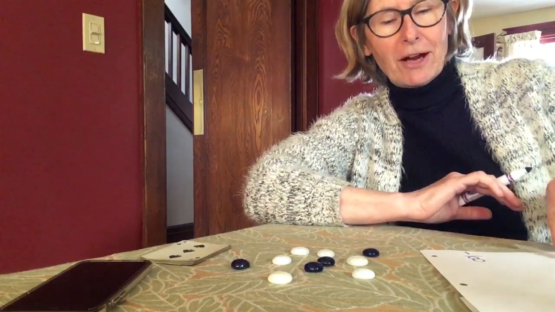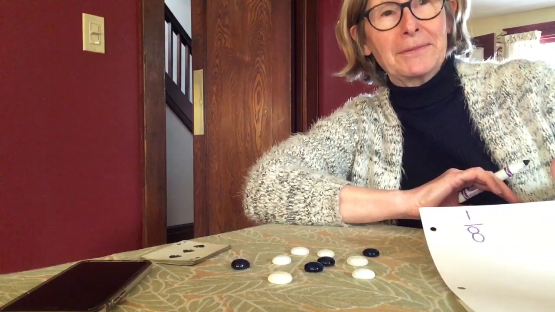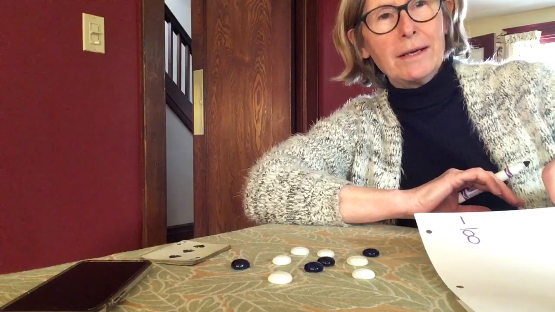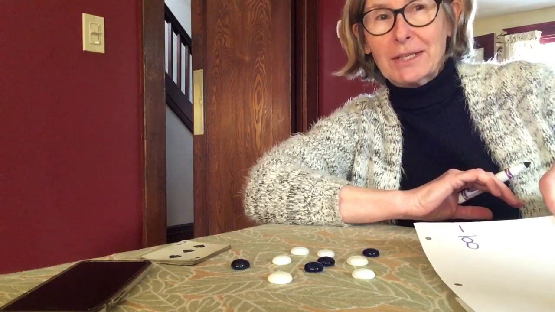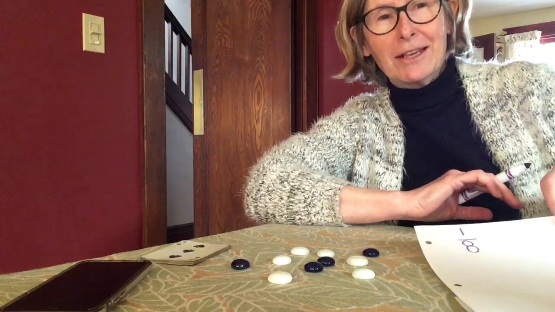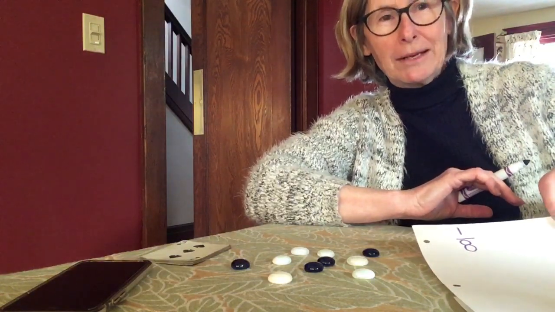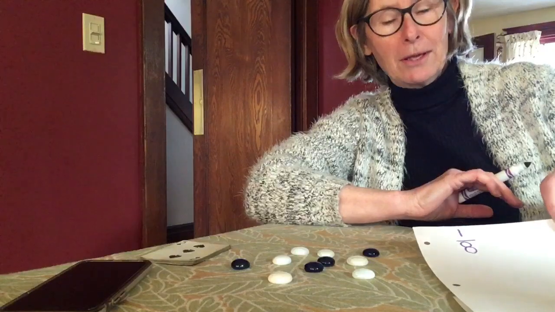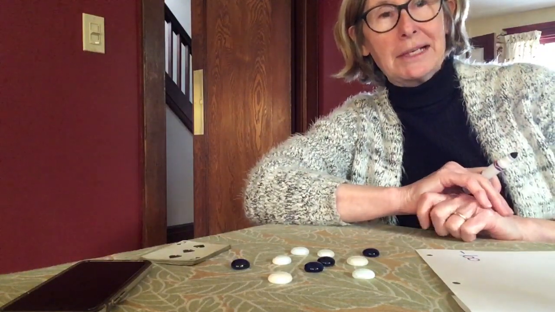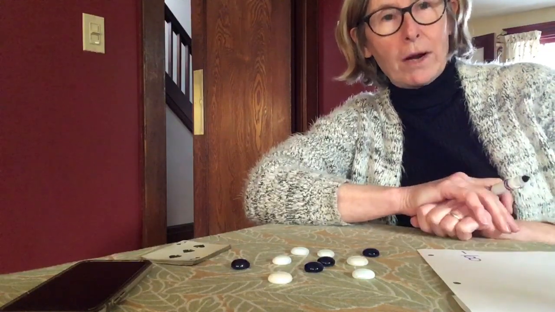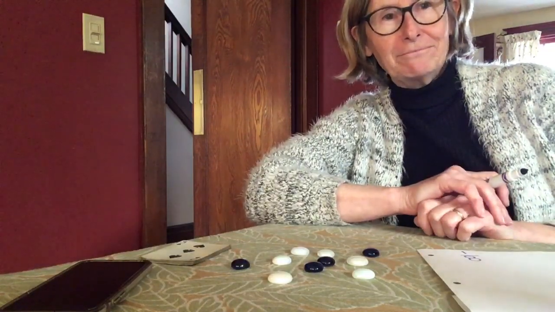What do we call that fraction when we write it like that? That's right, it's called 1/8, or 1 out of 8. It's like when we're talking about decimals and we're talking about tenths. You have to put that in when you're talking about fractions too. So if I was eating one piece of the pizza and the pizza was cut up into 8 slices, that would be 1/8 of the pizza that I was eating.